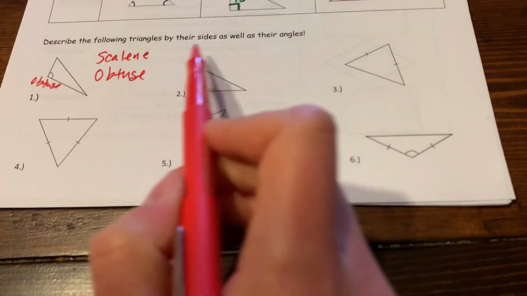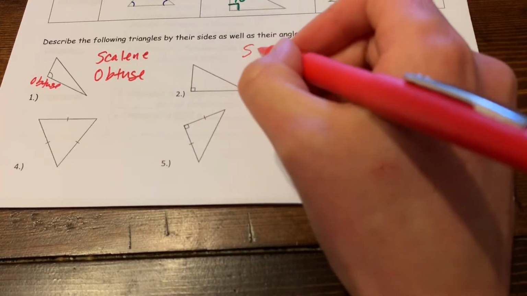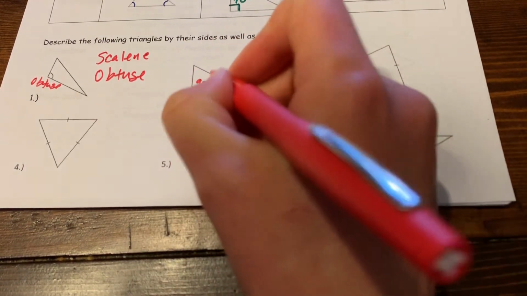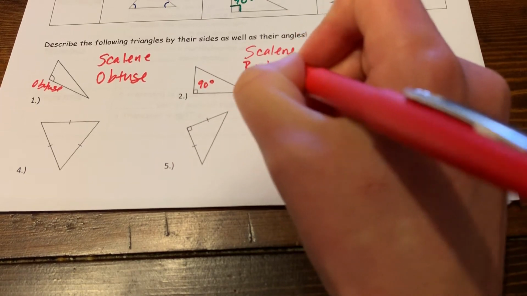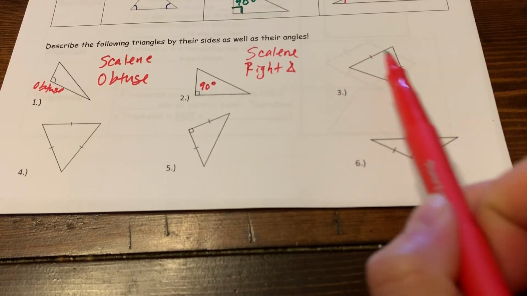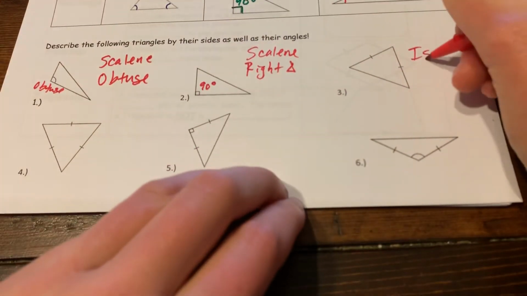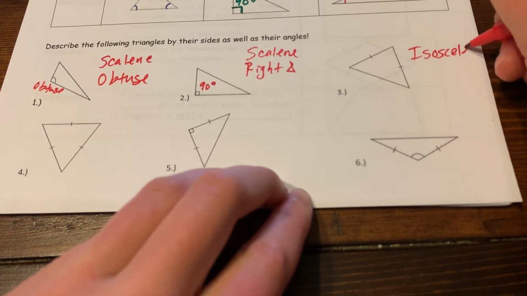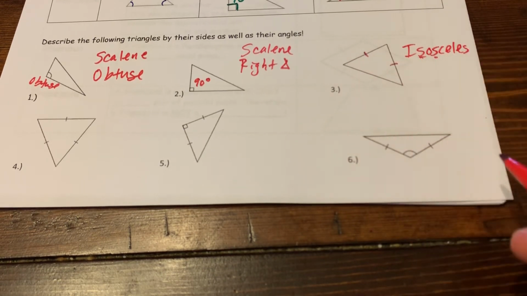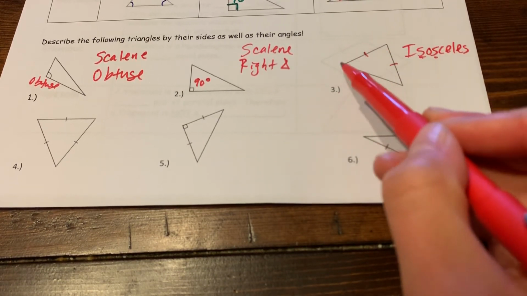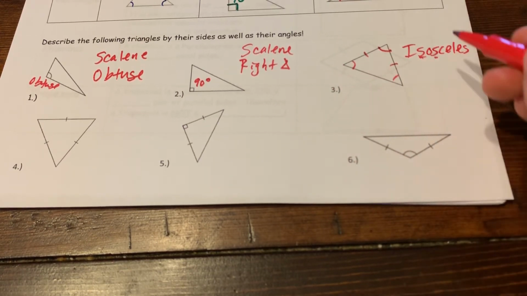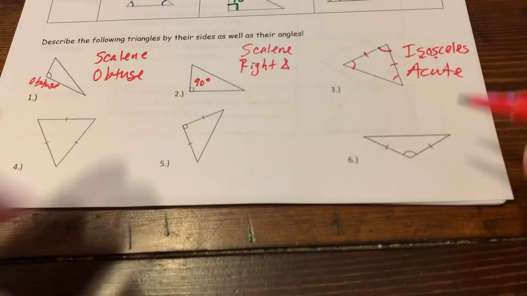All right, here I don't have any tick marks again, so that means this is a scalene triangle, but I have a right angle, 90 degrees. So this is a right triangle. Let's take a look here. I have 2 sides that are equal. That's what we call isosceles. It's always a tough word to spell. Remember the 2 S's in isosceles makes me think of the 2 sides that are equal. They are not showing a right angle, all of these angles look really tiny, so I'll go ahead and call this an acute triangle.